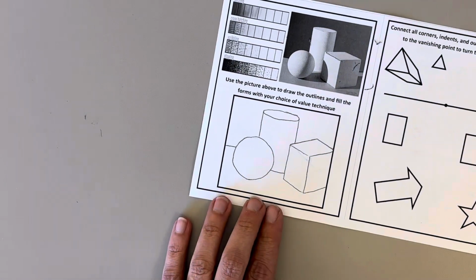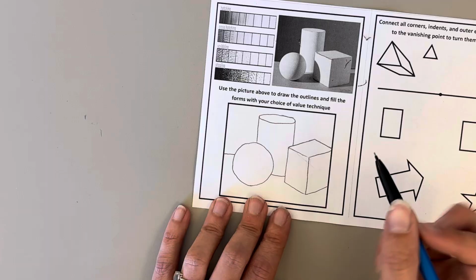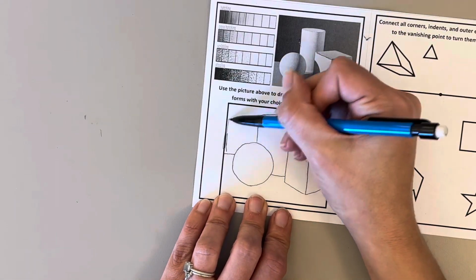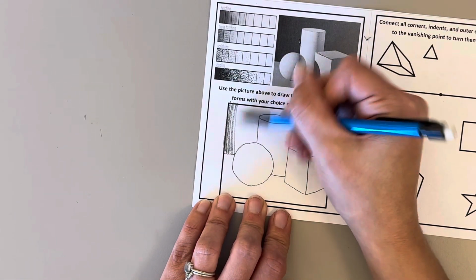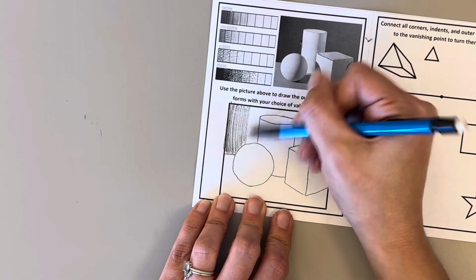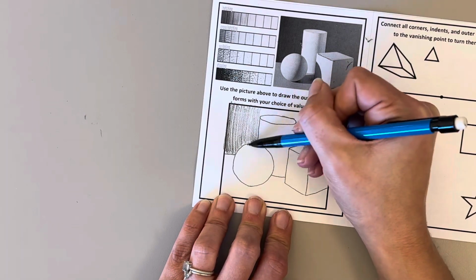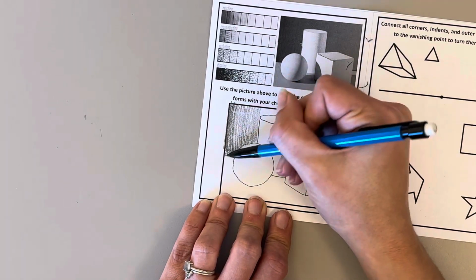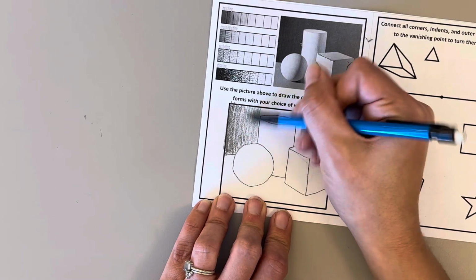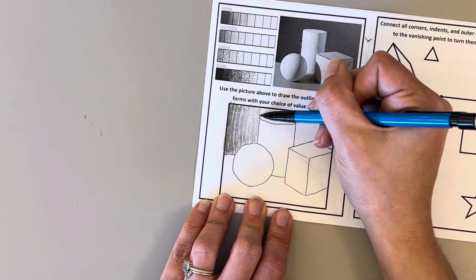All right, now let's go through and we are going to find our darkest values. I would say that our background is definitely one, so let's go ahead and just start adding in some hatch lines. And we do not have to use pure shading for this. We can just go through and use our textures that we have up above.